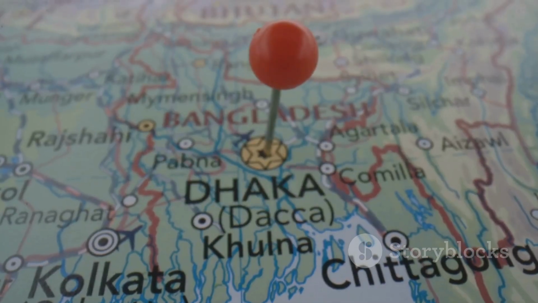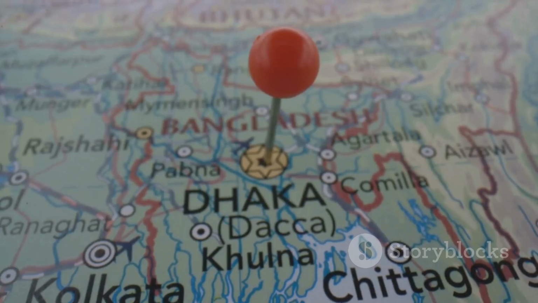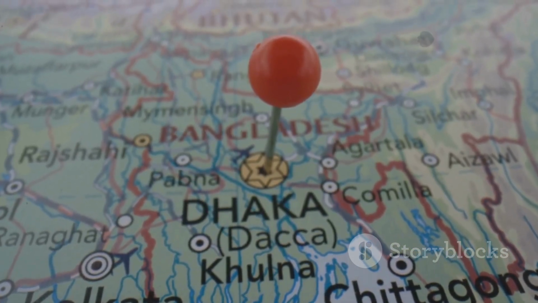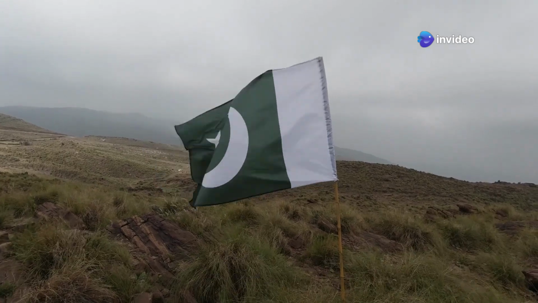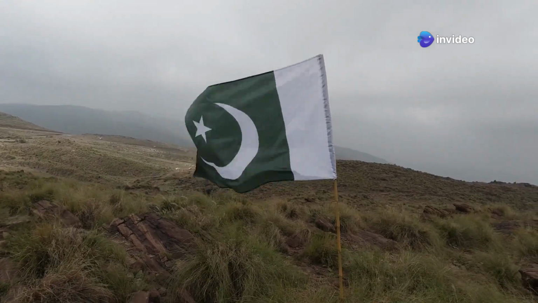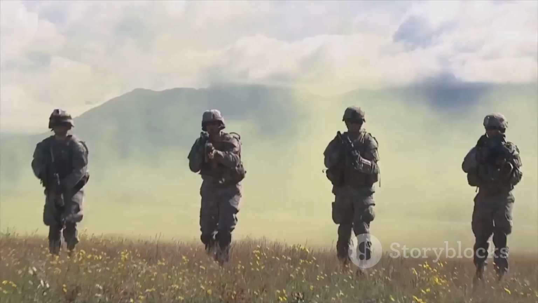It not only led to the creation of Bangladesh, but also significantly altered the balance of power in South Asia. Pakistan, defeated and humiliated, was forced to acknowledge the reality of a smaller and weaker state.